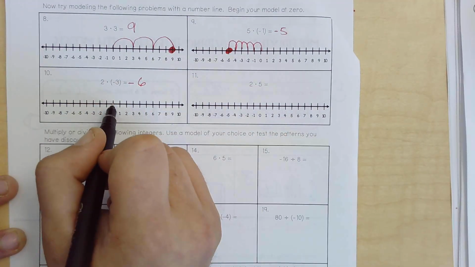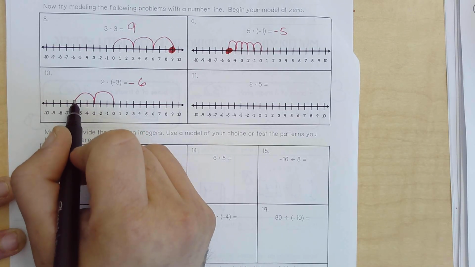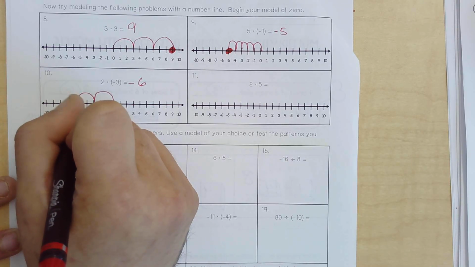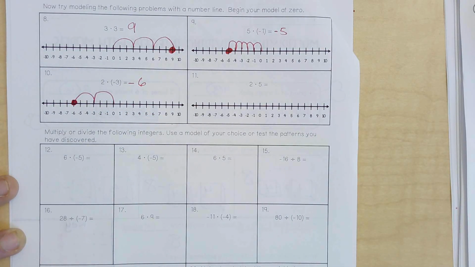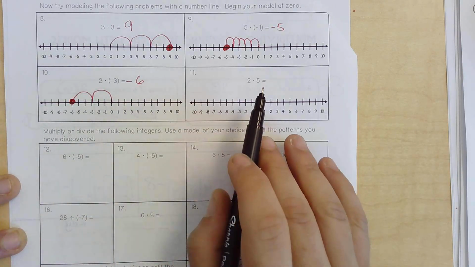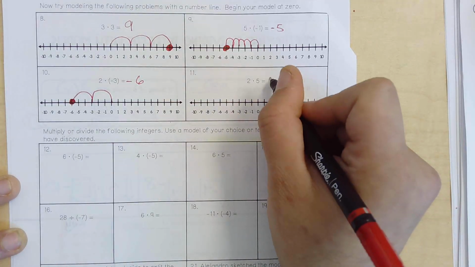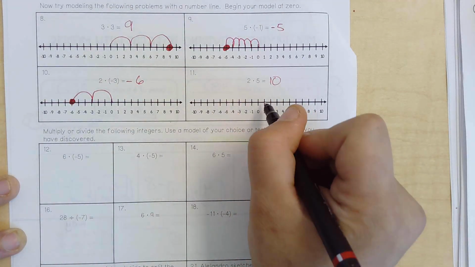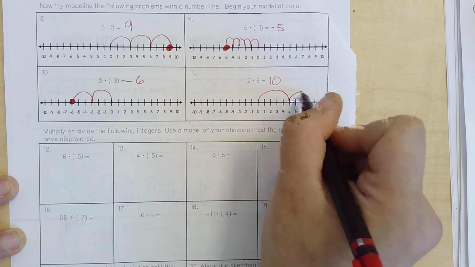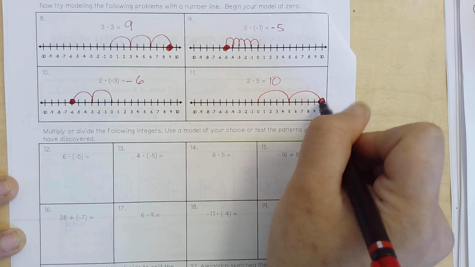And I'm going to start at my 0 and jump 1, 2 twice in the negative direction, which is left, and plot my dot right there. 2 times 5, again, both positive, so my answer will be positive. That will be a 10, and I will make 2 jumps from 1 to 5 and from 5 to 10, and I will plot my dot right there.